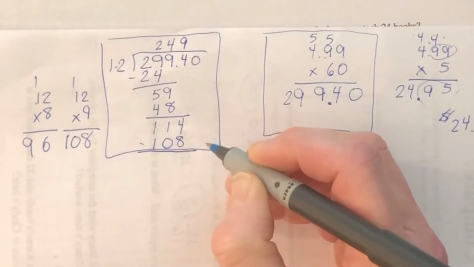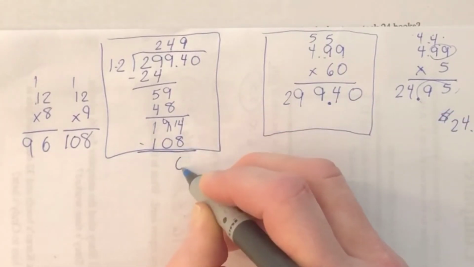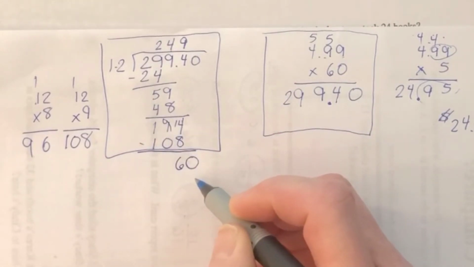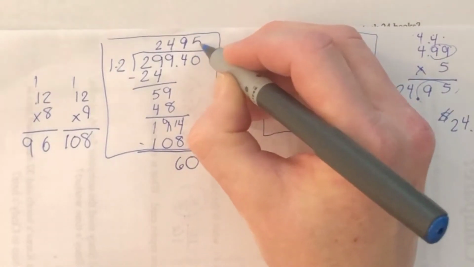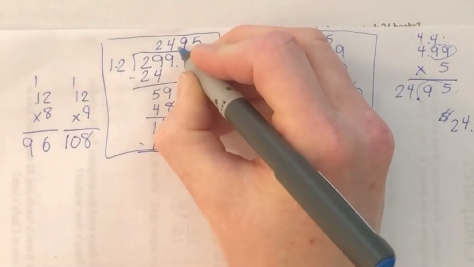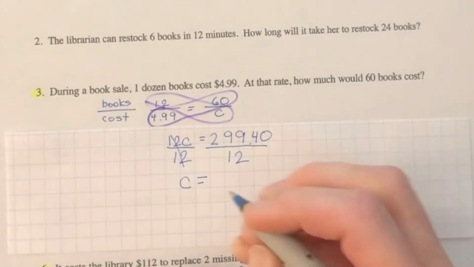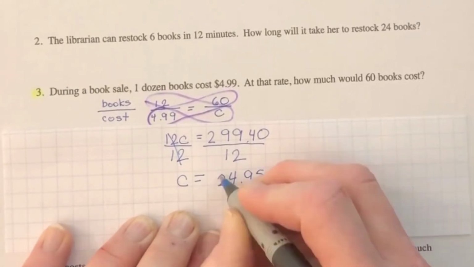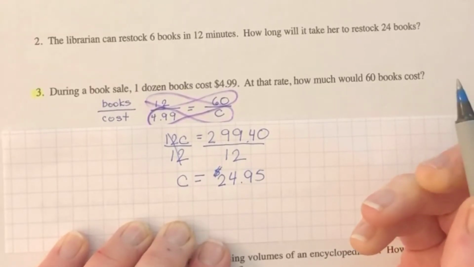14 minus 8 is 6. I could group 4 to 6. Bring down the 0. I know that 12 goes into 60 5 times. I've got that memorized. 12, 24, 36, 48, 60. So 5 times. And then it's 0, so I can stop here. Put up my decimal and go back to my problem. That is $24.95.